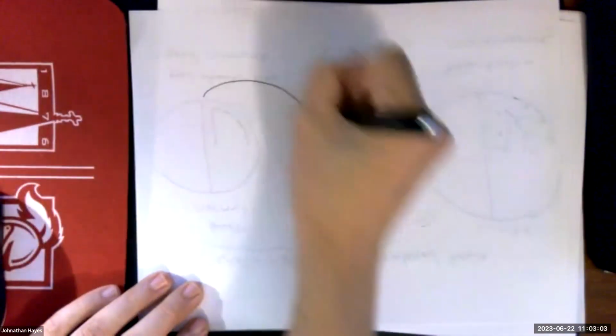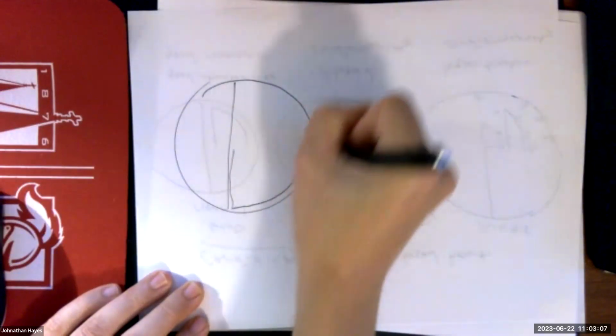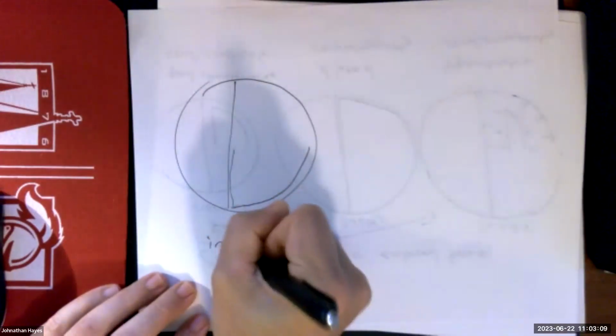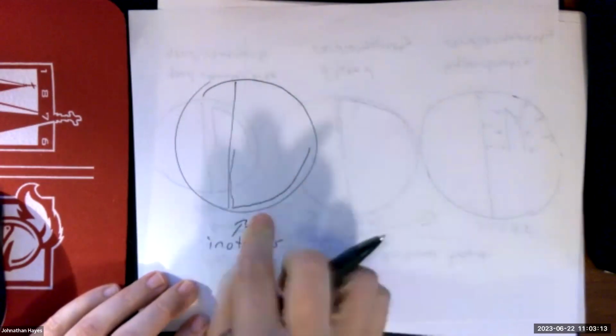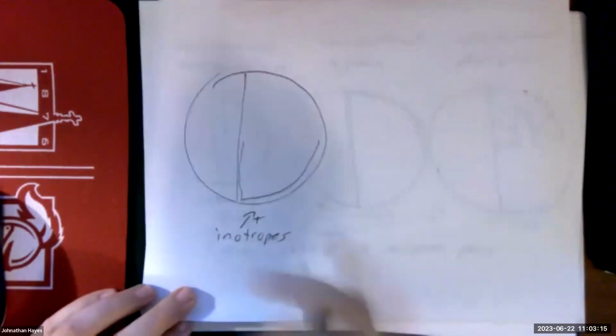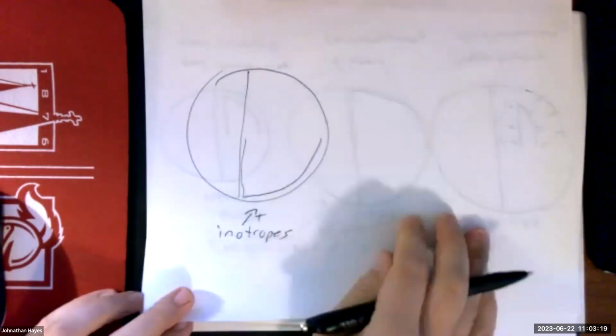So maybe with some type of dilated cardiomyopathy, you might want to add inotropes, some type of medicine that's going to stimulate that heart muscle to beat harder. So even though it's all stretched out, let's just make it work better.